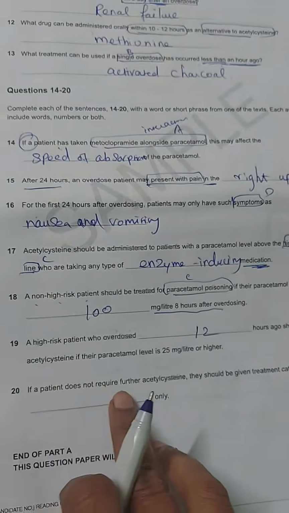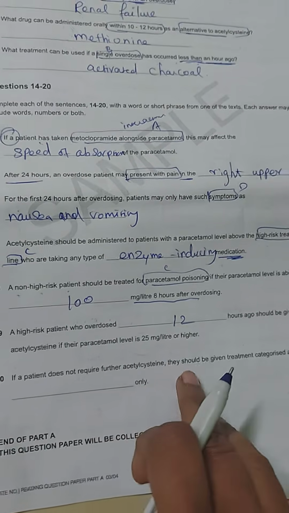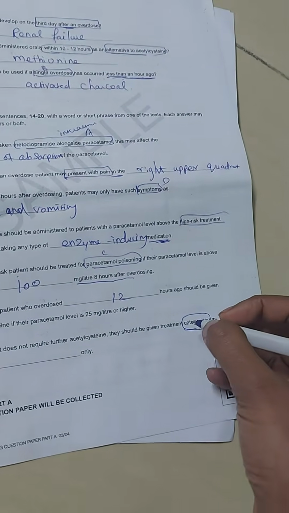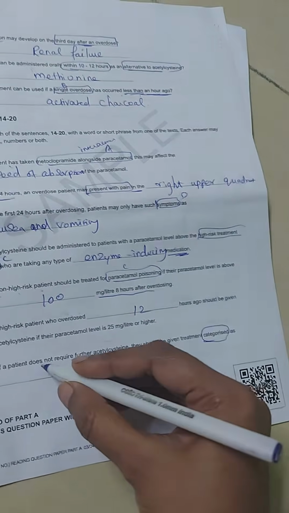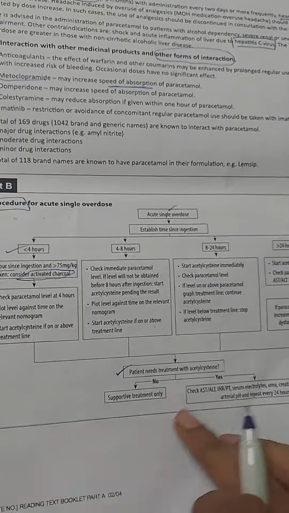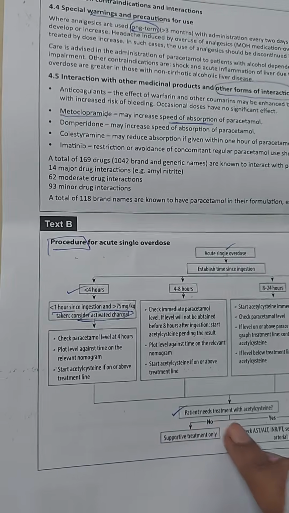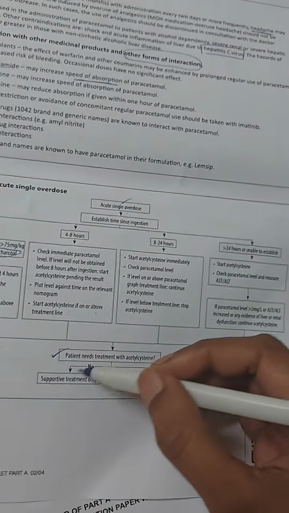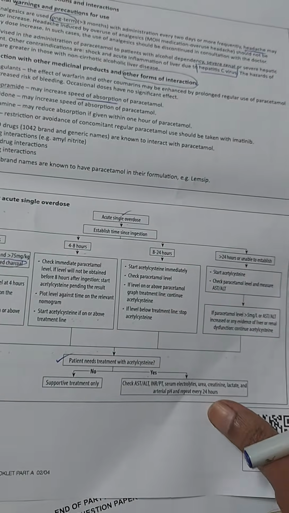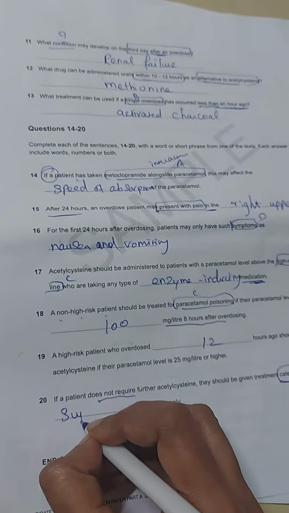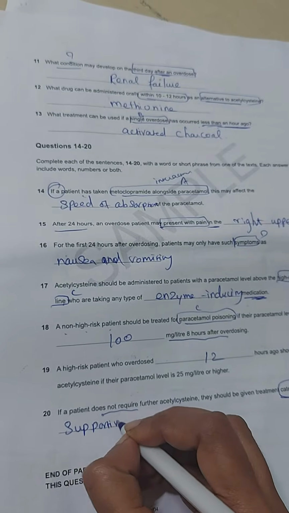If a patient does not require further acetylcysteine, they should be given treatment categorized as, they are talking about categorization, it is in B, and they are asking about does not require. If you remember, we have marked something like patient needs treatment. Now patient needs treatment with acetylcysteine. They are telling here in the question does not require, right? So does not require means I should go with no. No is supportive treatment only. So here I have to write supportive treatment.